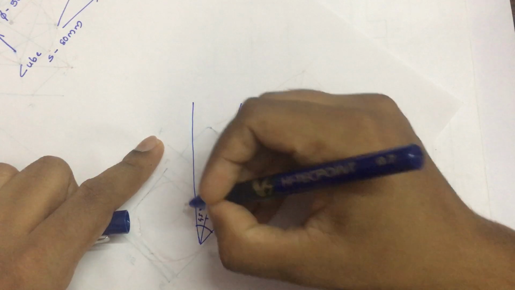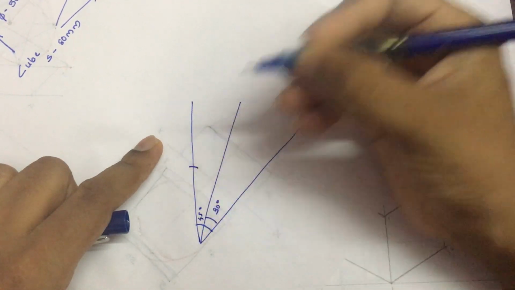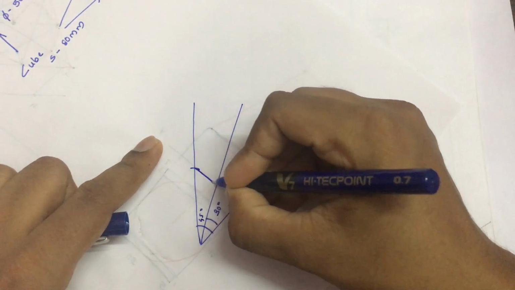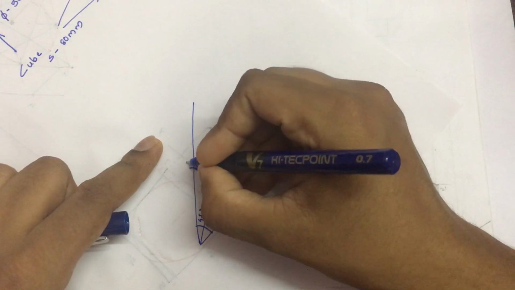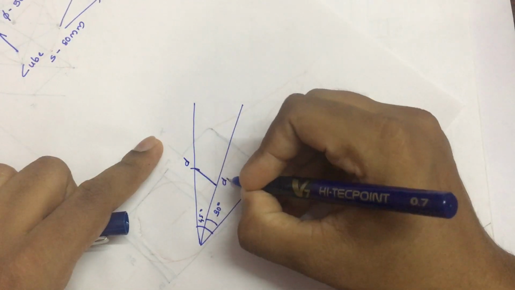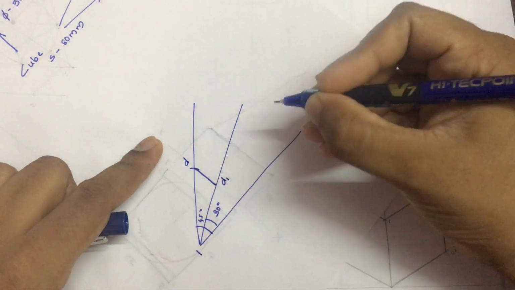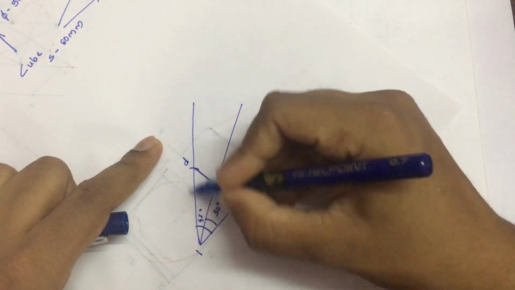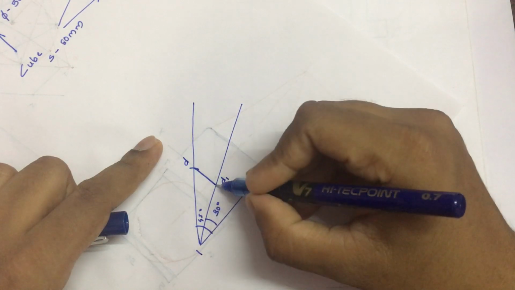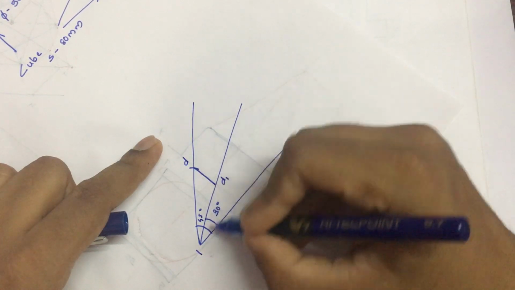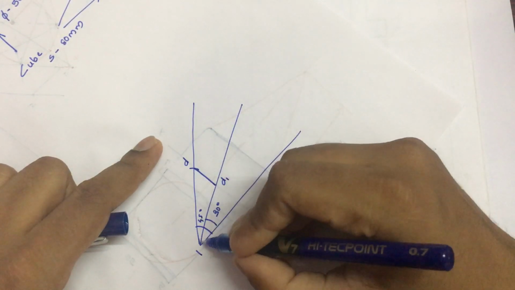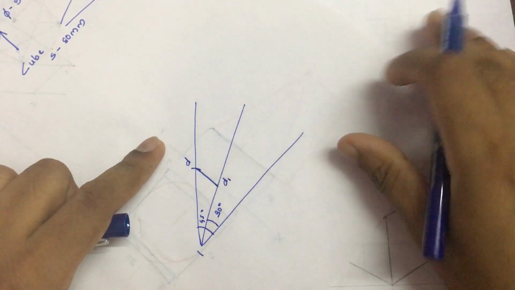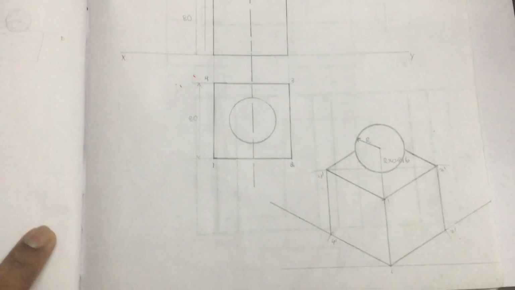Whichever actual dimensions you take on the 45-degree line, we project using a perpendicular, and if this represents D, then this represents D1. For every dimension you take in the isometric view, the correct dimensions are drawn on the 45-degree line, and the shrunk dimension or lesser value is taken on the 30-degree line. By taking these measurements, we draw the isometric projection of the cube.